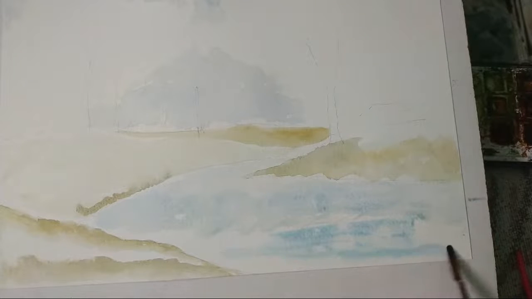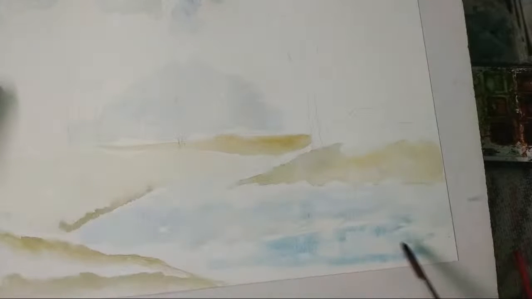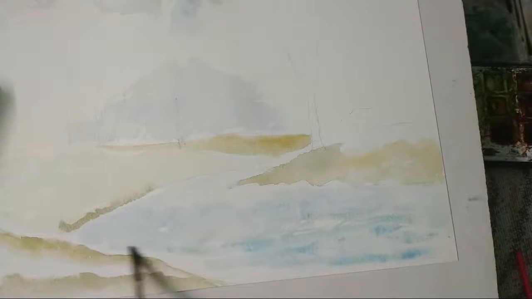Now this is the first layer which will create the base for the water.